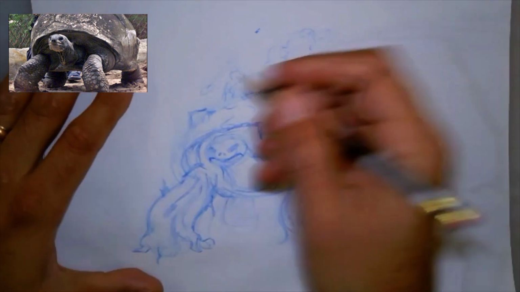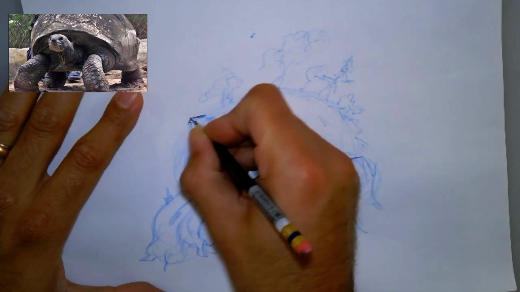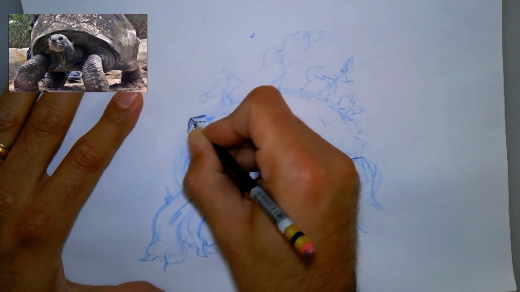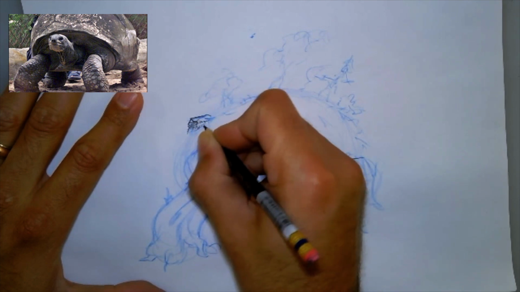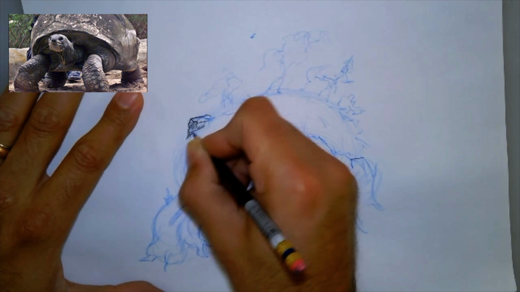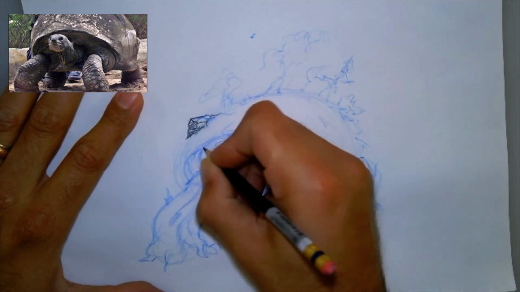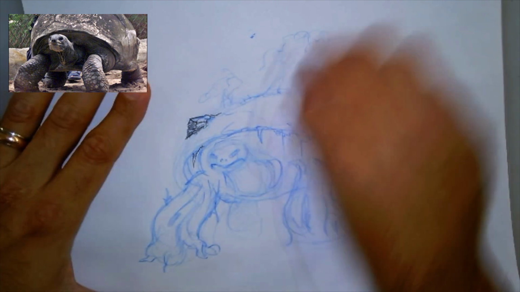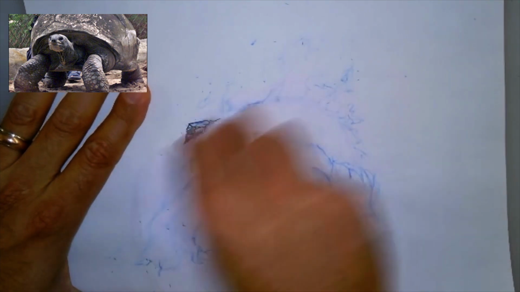I guess I'll start on the rock. Ooh, should have knocked it back a little bit. Let me knock that back. Take away some of the blue.